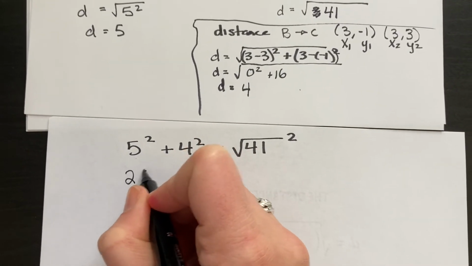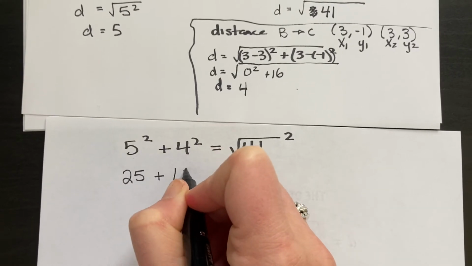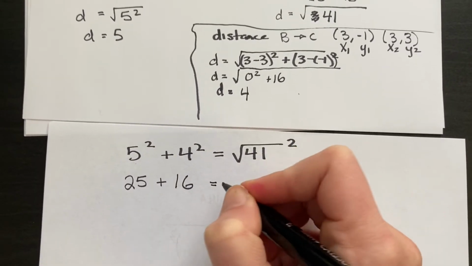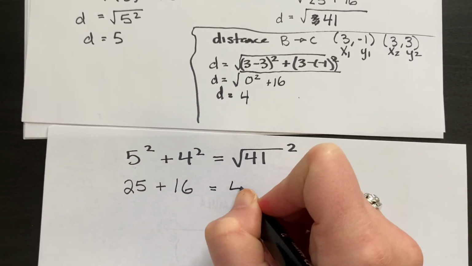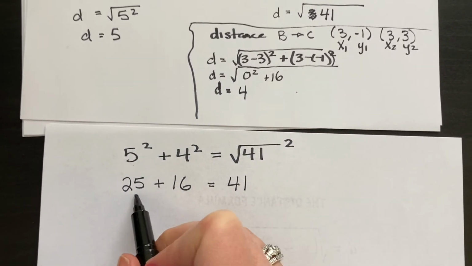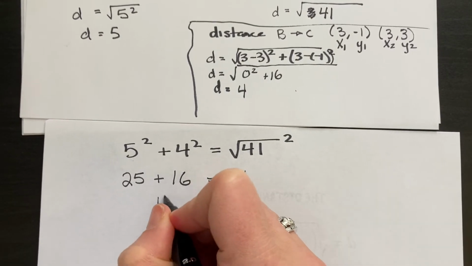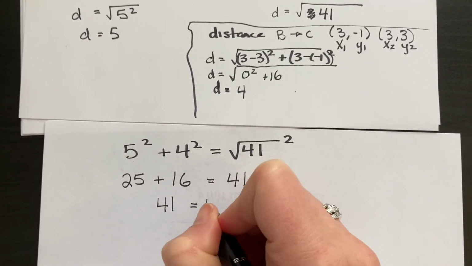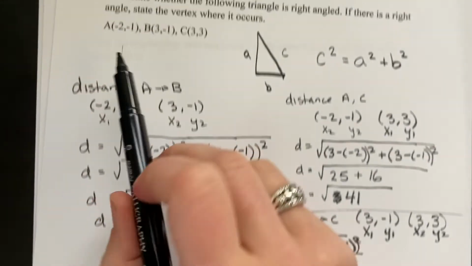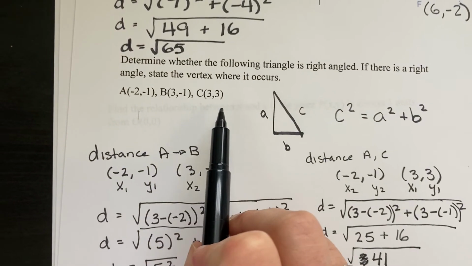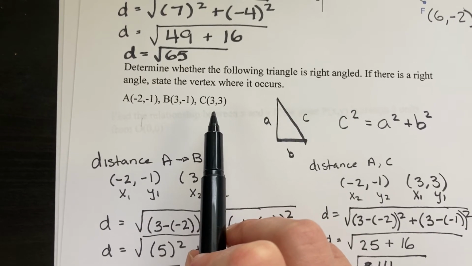So we get 25 plus 16 equals 41 square rooted then squared is just 41. So 25 plus 16 is 41. So we get 41 equals 41, which of course is true. So that means that the points A, B, and C do make up a right angle triangle.